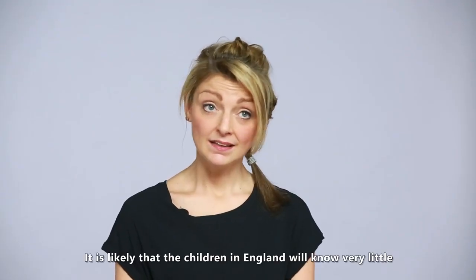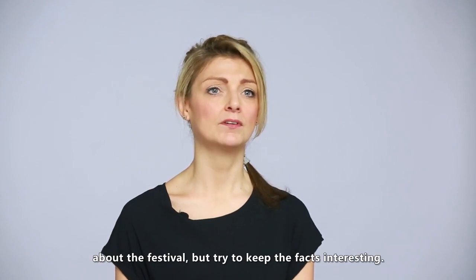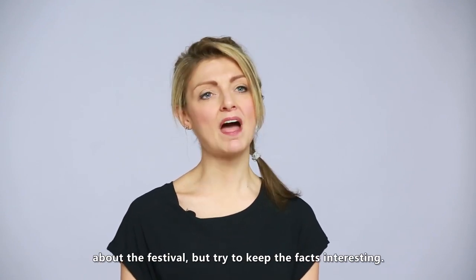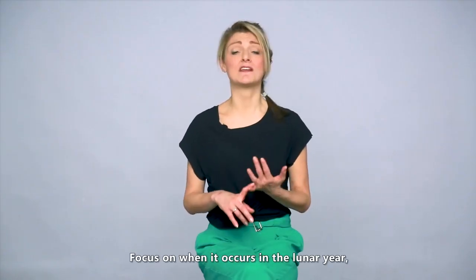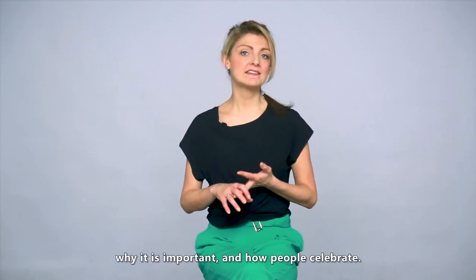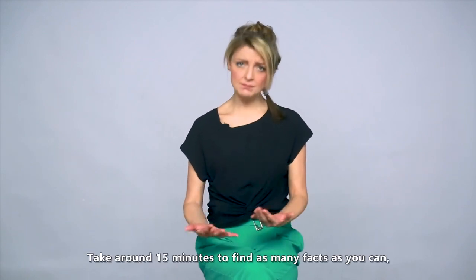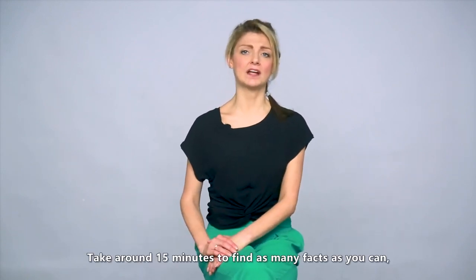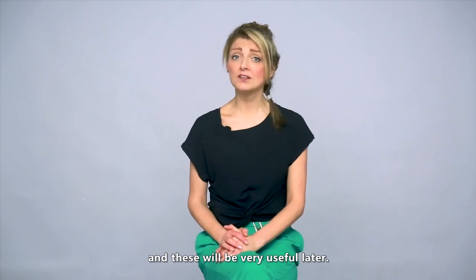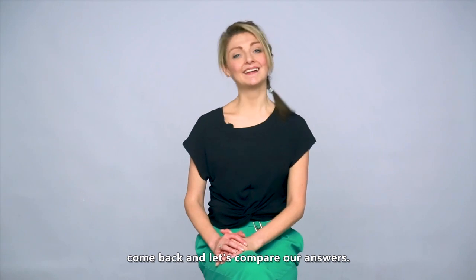It is likely that the children in England will know very little about the festival, but try to keep the facts interesting. Focus on when it occurs in the lunar year, what it represents, why it is important, and how people celebrate. Take around 15 minutes to find as many facts as you can, and these will be very useful later. Once you are finished, come back and let's compare our answers. Go.